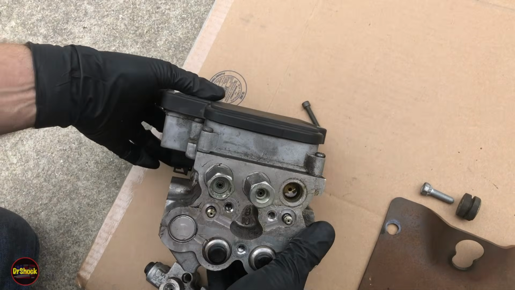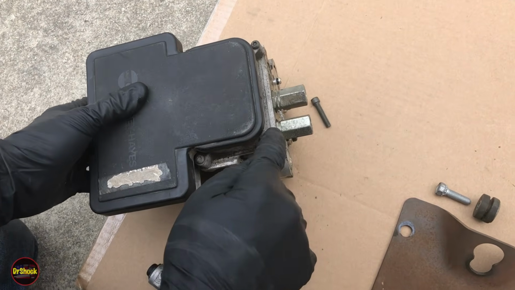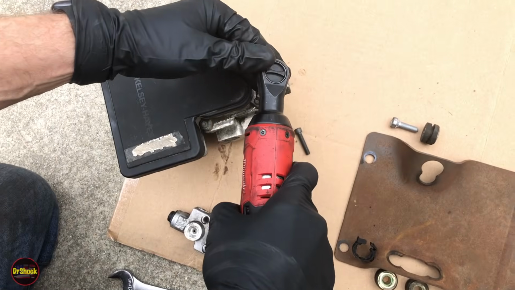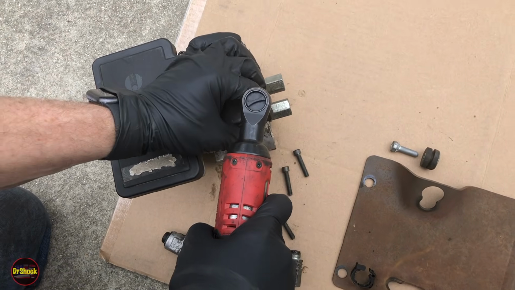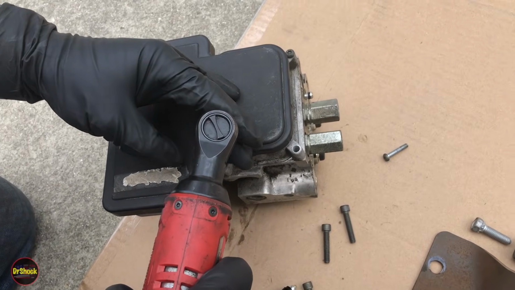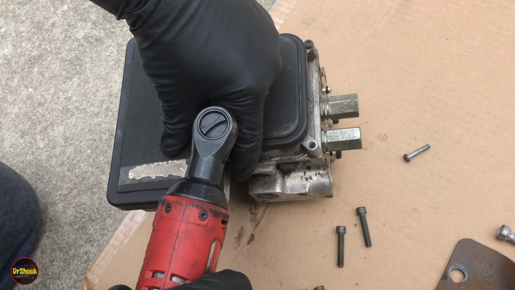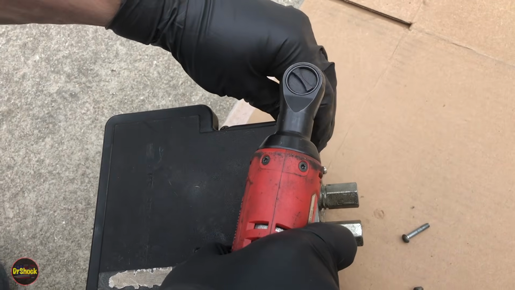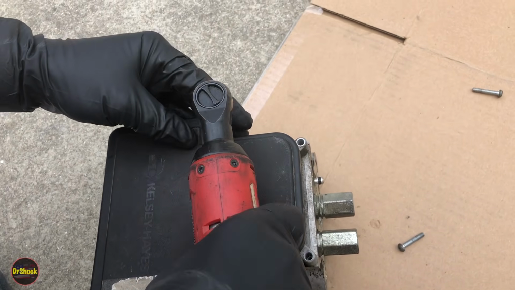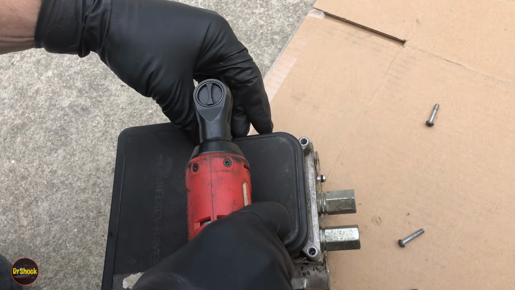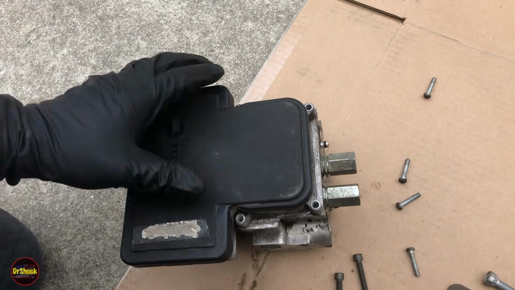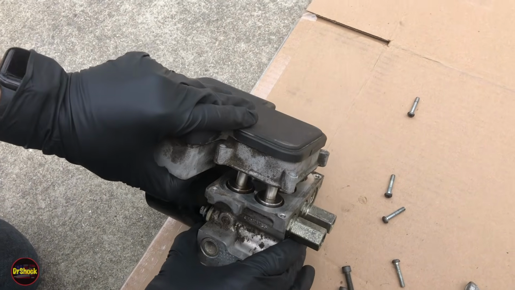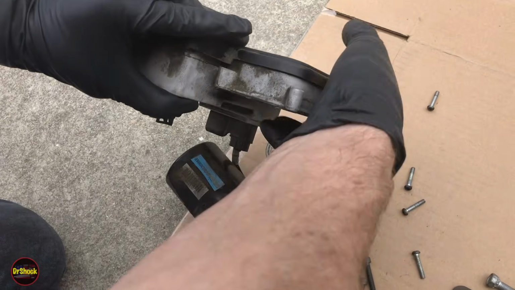Next, we're going to get a T25 to take this off. Let me set some of these parts aside. All right, we take our T25 and we'll remove these 4 bolts. Separate these 2.